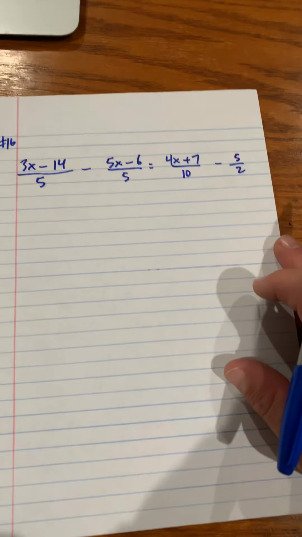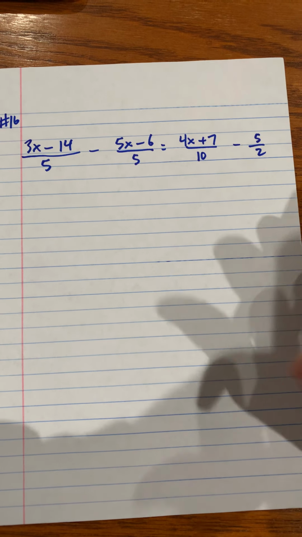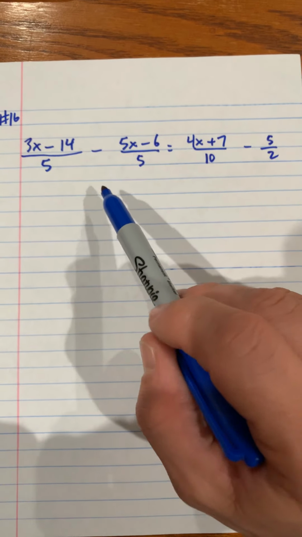Okay, I just really want to show you one. Let's do one more example here. Of course, this is number 16 in your initial work.